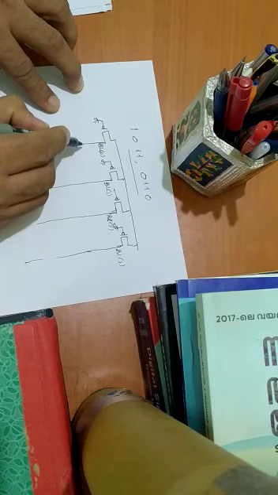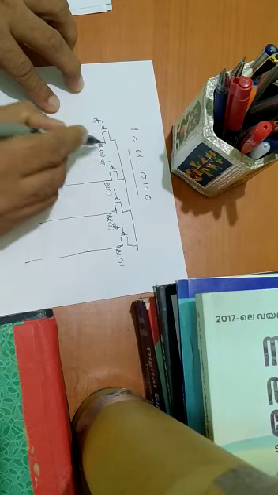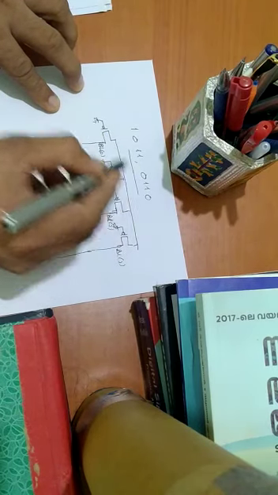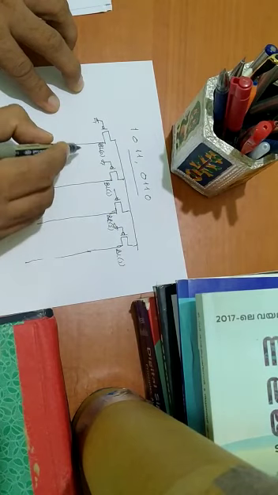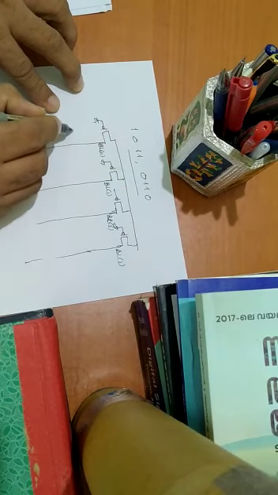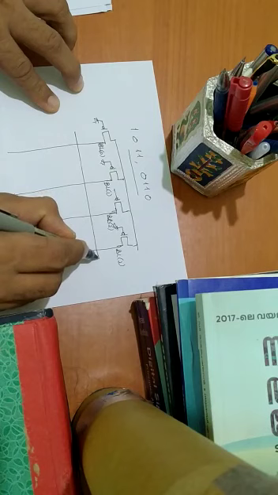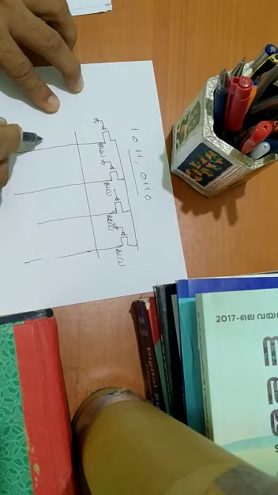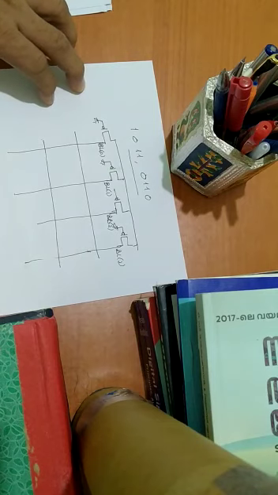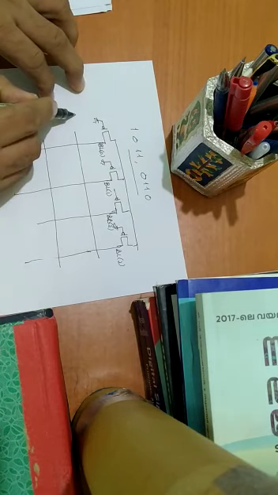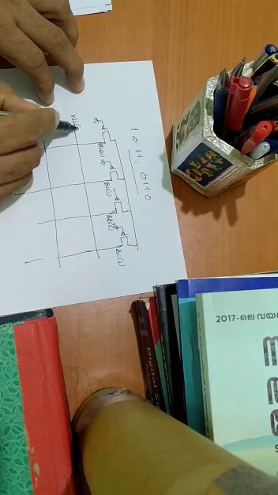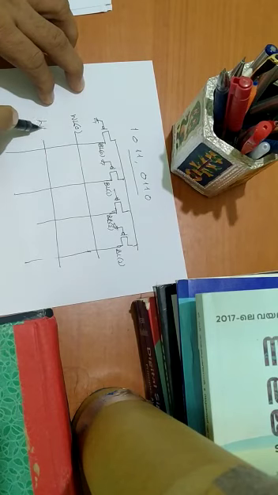And 2 arrays are there, 1011 and 0110, so I must have 2 word lines. This is word line 0 and this is word line 1.